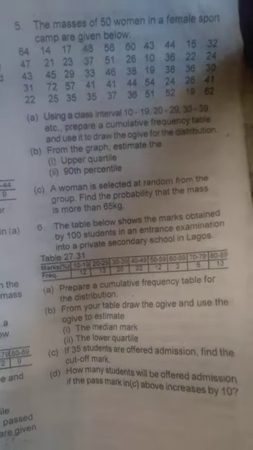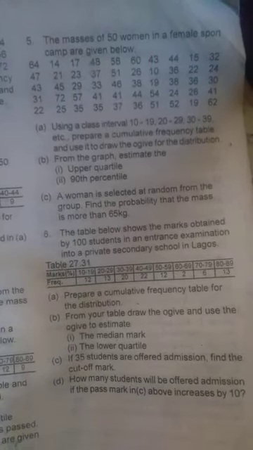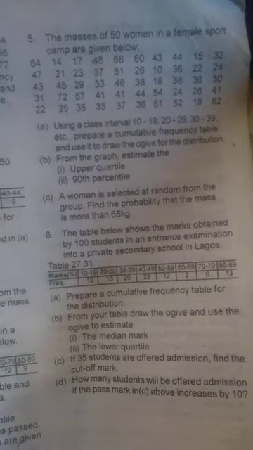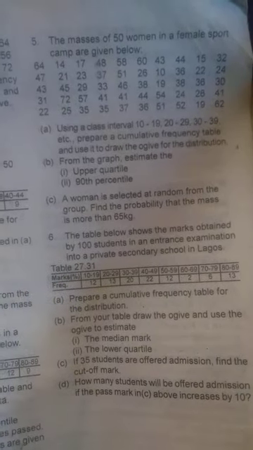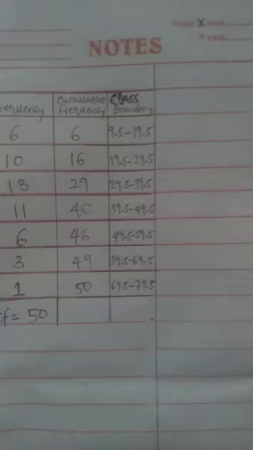So the first question says, A. Using a class interval 10 to 19, 20 to 29, 30 to 39, etc., prepare a cumulative frequency table and use it to draw the O-give for the distribution. So let us remember that we are making use of the cumulative frequency with the lower class boundary to prepare our O-give graph. The cumulative frequency will be used to plot the y-axis. The lower class boundary will be used to plot the x-axis.